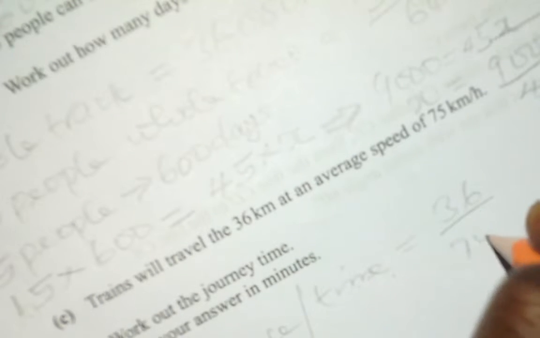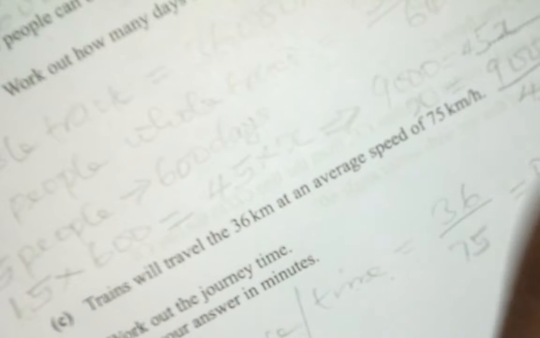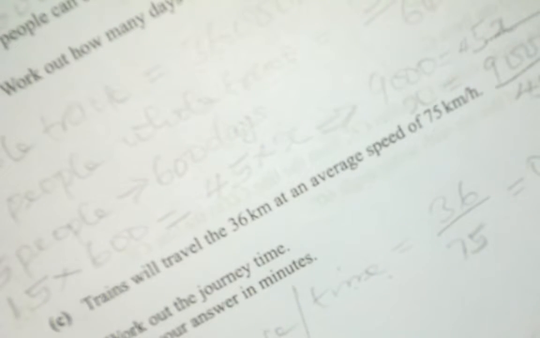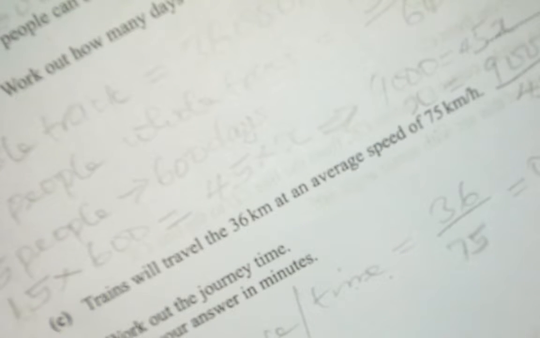So 36 divided by 75 kilometers per hour will give us 0.48 hour. Because the speed is in kilometers per hour, the time we have here is in hours.